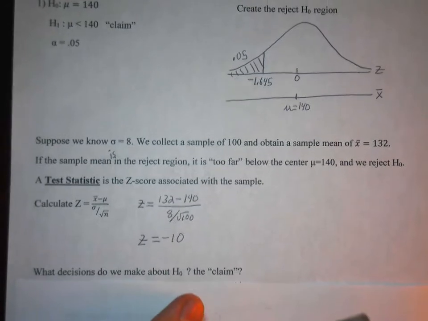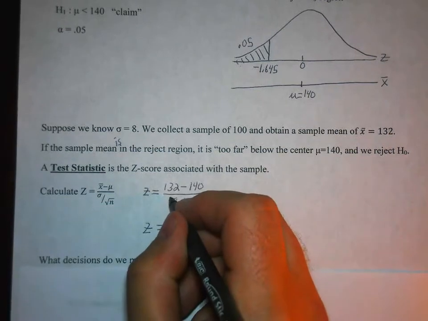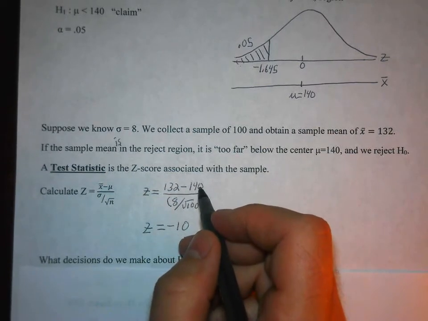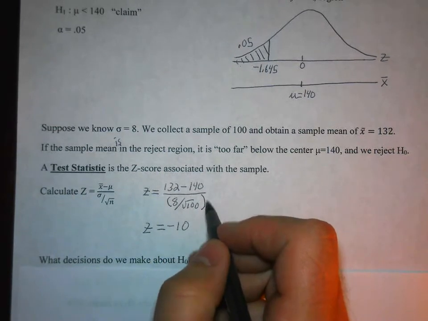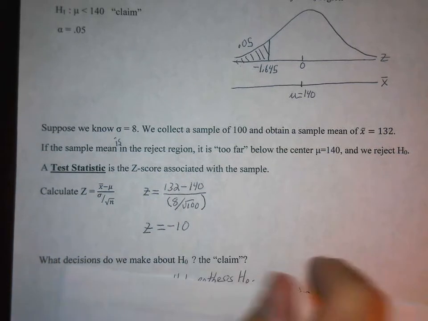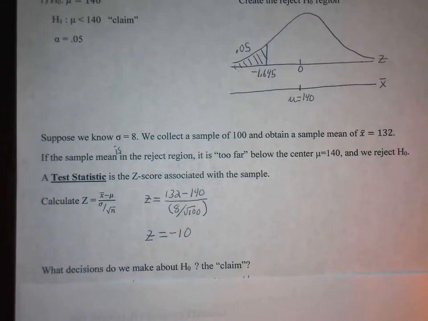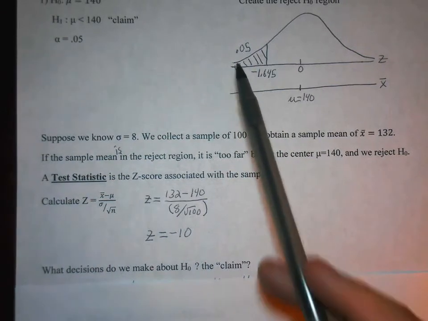Okay, so when you do that in this one, you should have done this several times by now. And you'll notice when you do that, make sure you keep the 8 and square root of 100 together. Now that turns out to be a nice number, 0.8, because 8 over 10. But when you divide that, make sure you keep that together. In our calculator, what I always do is 132 minus 140, press enter, and then divide by parentheses 8 over the square root of 100 and end your parentheses. Okay, notice we get a z-value of negative 10. Now, what we know about z-scores is that's the number of standard deviations that a data value lies from the mean. So a z-score of negative 10 is way out here to the left. Now notice, we know that it's well beyond that negative 1.645.